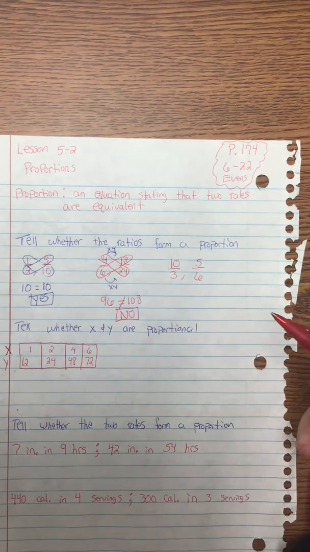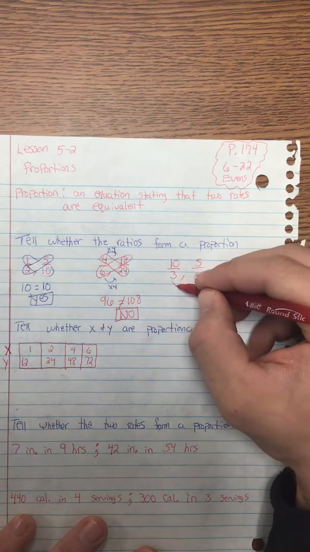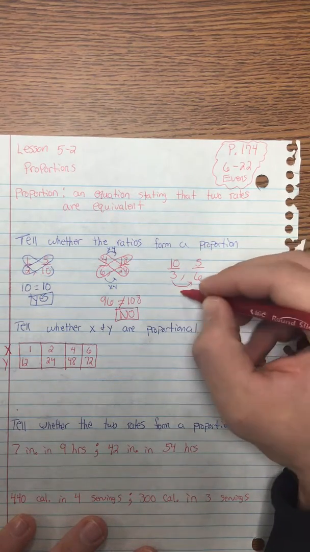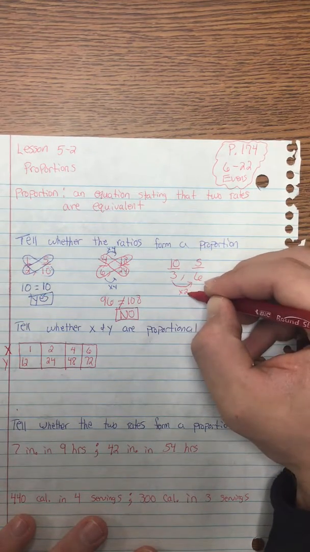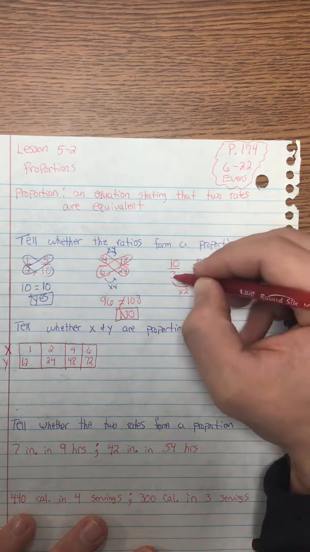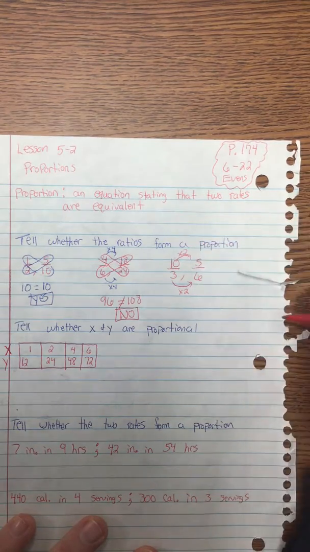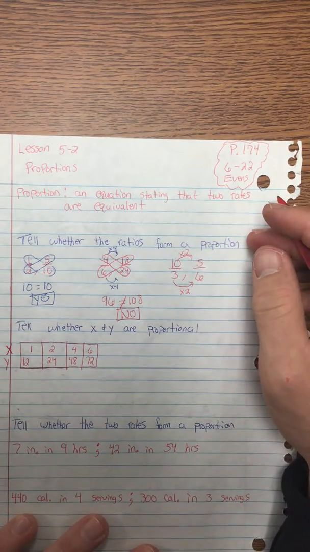All right, last example. Here, 3 times what number is 6? Well, we know 3 times 2 is 6. Now, since I went left to right, I got to go left to right again. 3 times 2 is 6, now is 10 times 2, 5? You need to be careful on this, right, because this can be a little bit tricky.